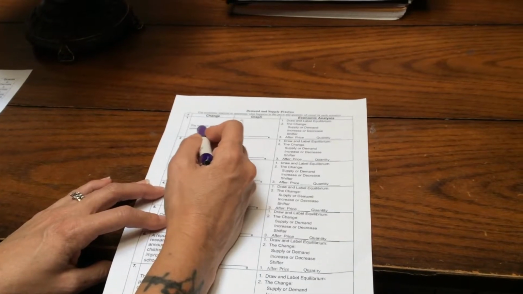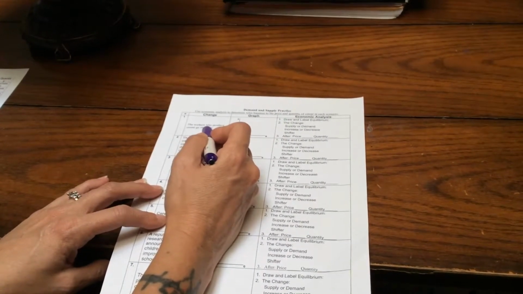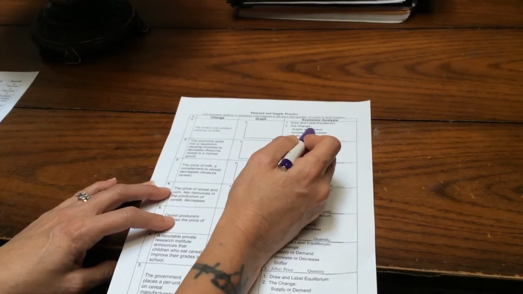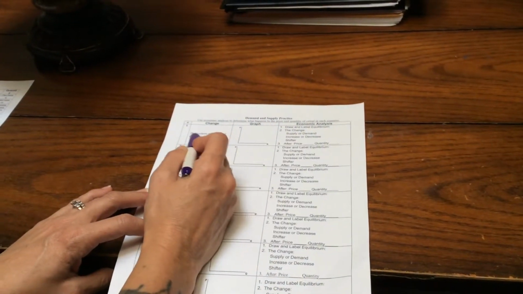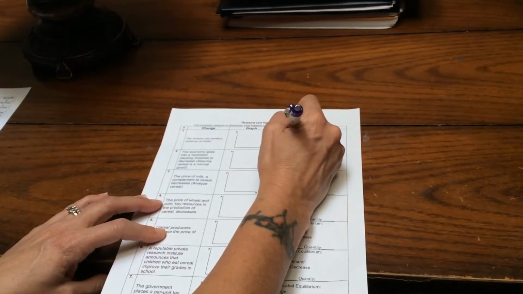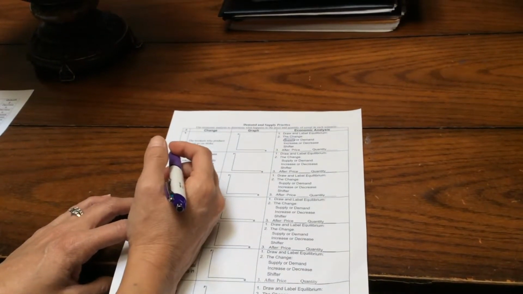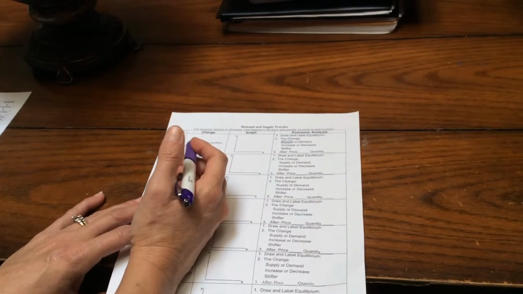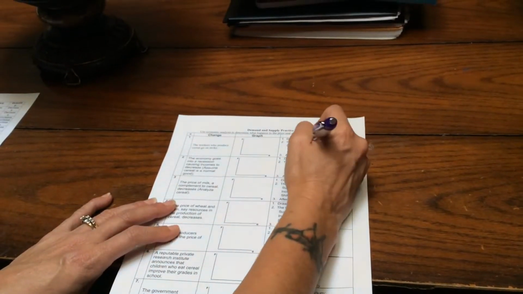So the workers who produce cereal go on strike. Does that affect the supply of cereal or the demand for cereal? Well, if the people aren't going to work making the cereal, it's going to affect the supply. Okay? Is it going to increase or decrease supply? Well, if no one's at work making cereal, it's obviously going to decrease the supply.